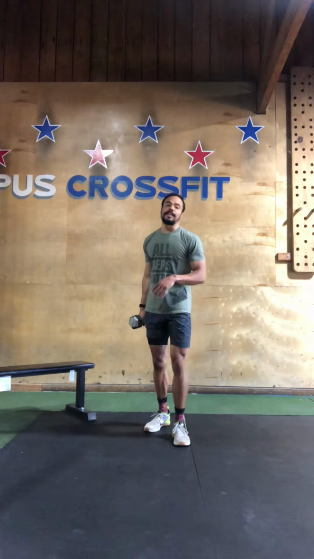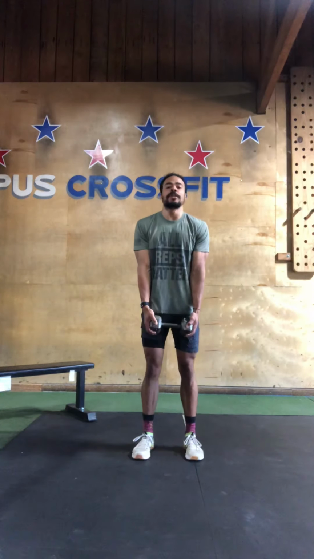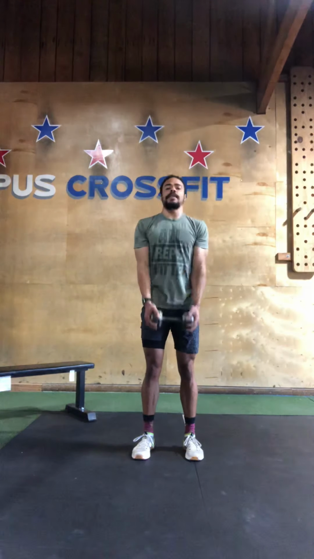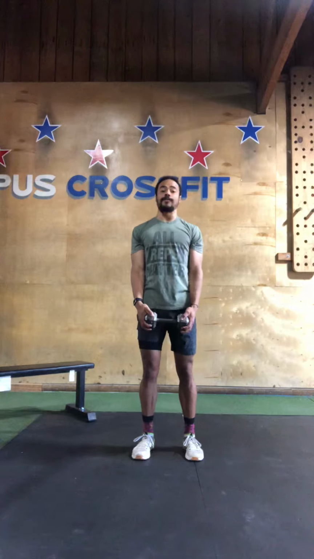Once you're done with the lunges, then you're going to complete 10 odd object curl to press. So I'm gonna curl the odd object up, press it overhead, and then come back down to that curl position, and then press it back overhead again.